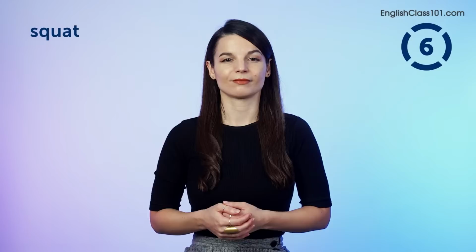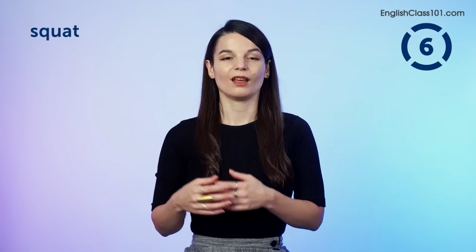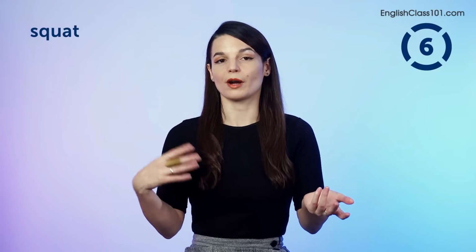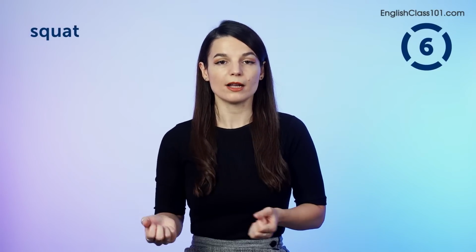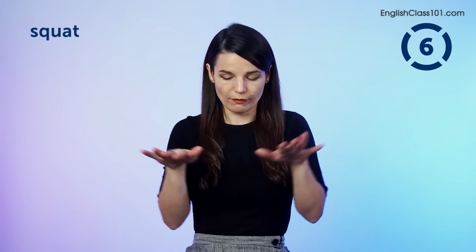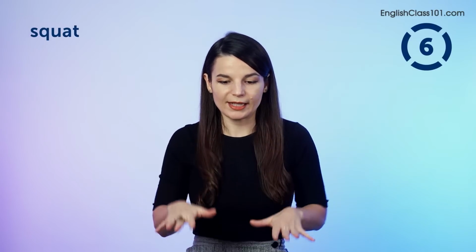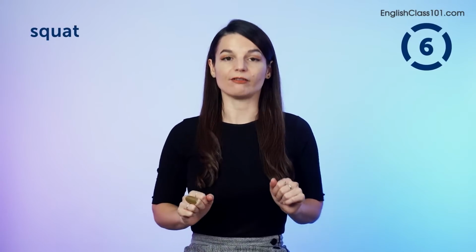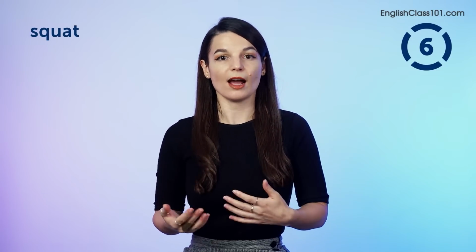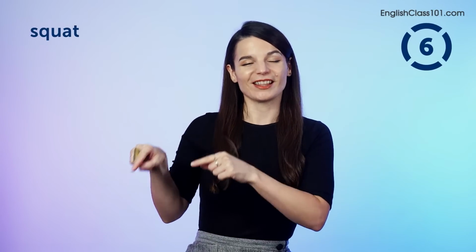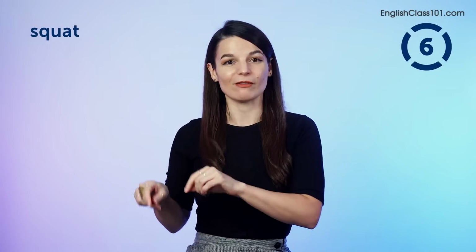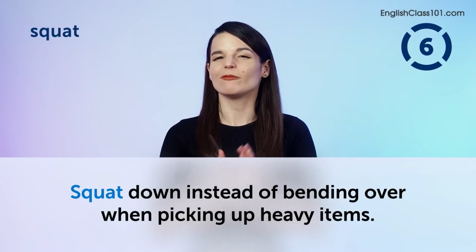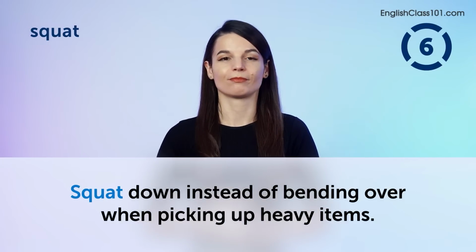Squat. Squat can be either a noun or a verb. As a verb, to squat means to get down low, so moving your legs only to sit in a very low position, but not actually sit on the ground. So you lower yourself into a low position. As a noun, a squat means doing this as a type of exercise, the name of this as an exercise. Here's an example. Squat down instead of bending over when picking up heavy items.